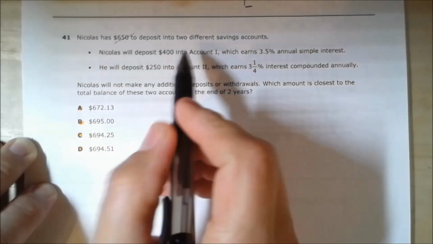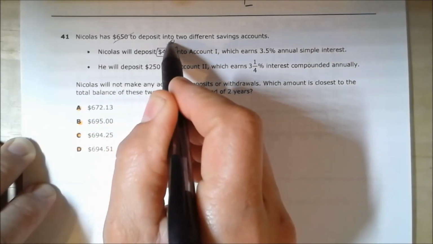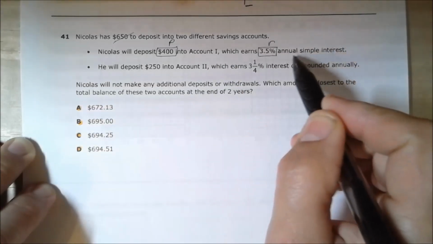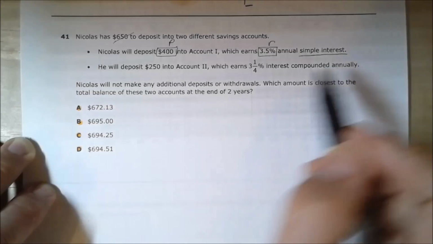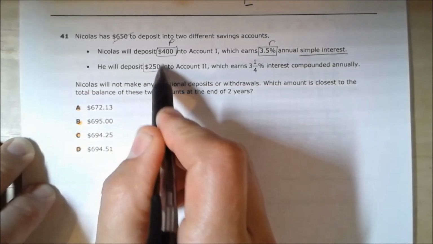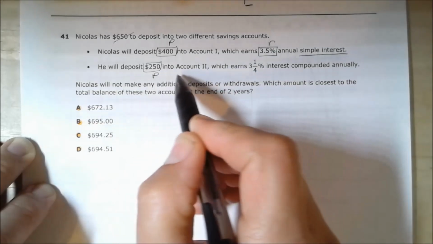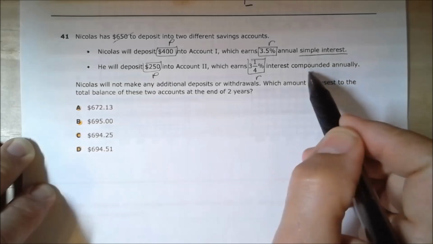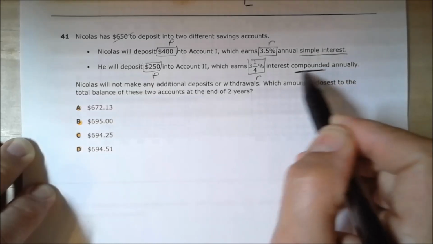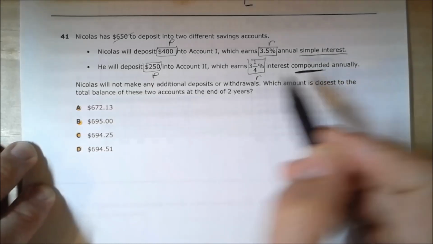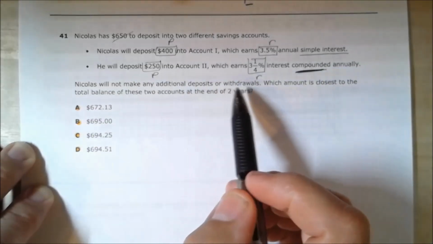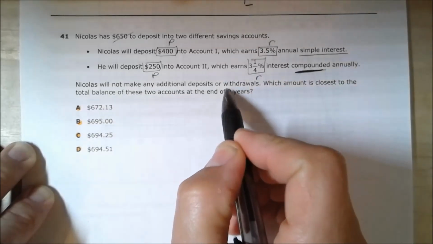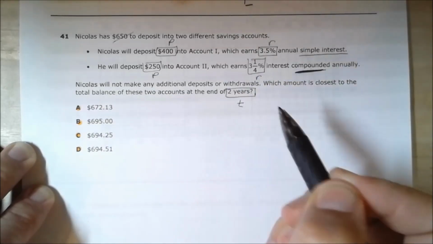Nicholas will deposit $400, that's my first principal, into account 1, which earns 3.5%, that's my rate, annual simple interest rate. He will deposit $250, that's my principal for that one, into account 2, which earns 3.25%, that's my rate, interest compounded annually. Since it says compound, we're going to be using a compound formula for that one. Nicholas will not make any additional deposits or withdrawals. Which amount is closest to the total balance of the two accounts at the end of 2 years? That is my time for both of the problems.